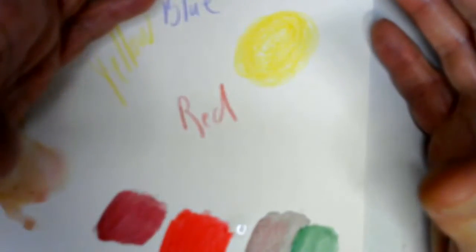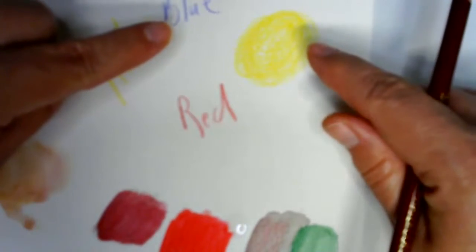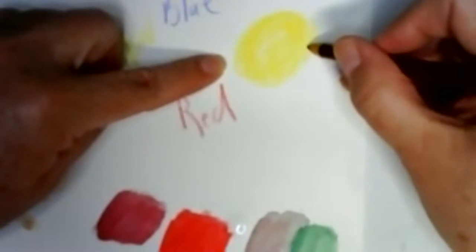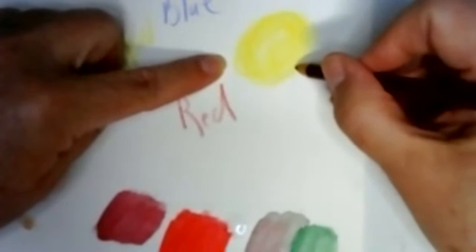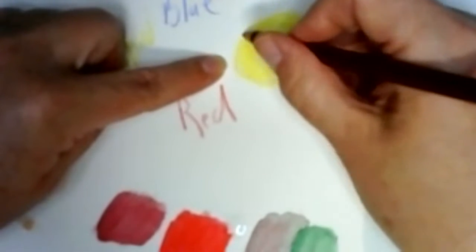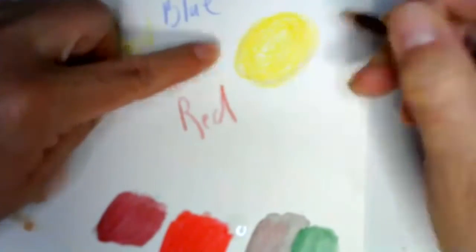So I'm going to use purple because I want it to look three-dimensional. I can't use black on yellow because if I use the black, it'll turn to green. So I'm going to add just a little bit of purple to the edges, to try to get this to turn.